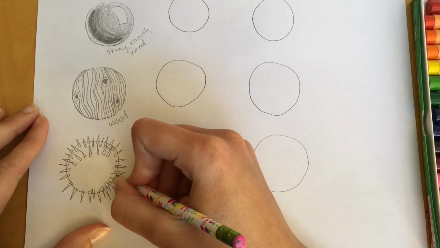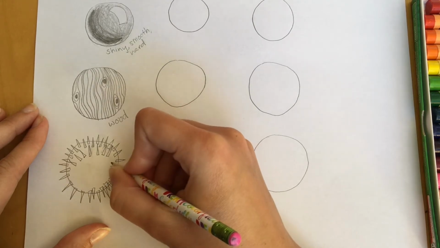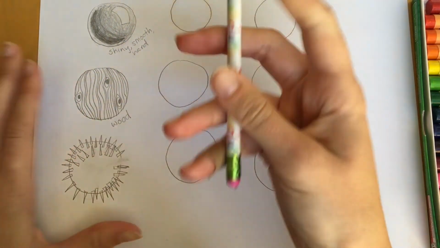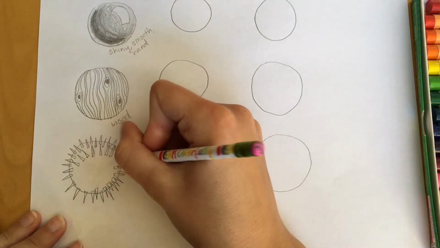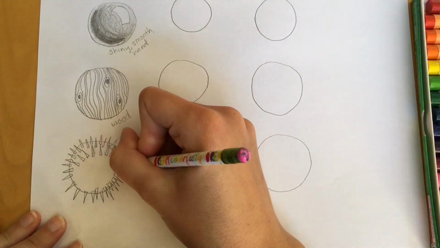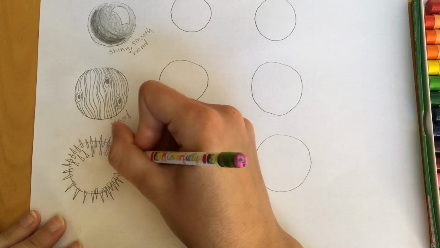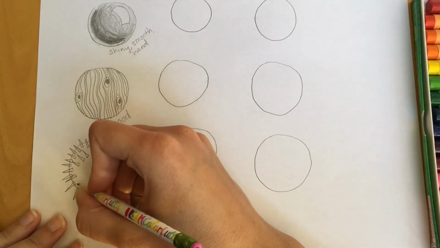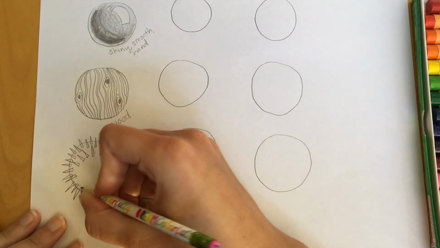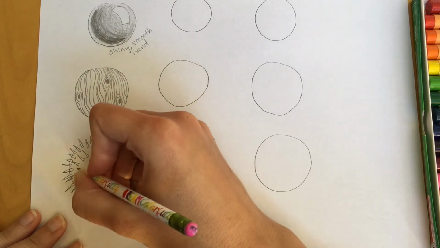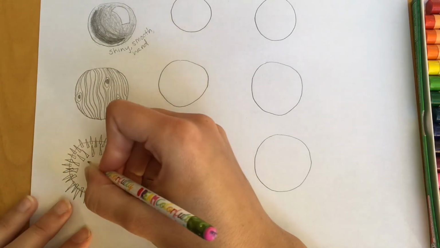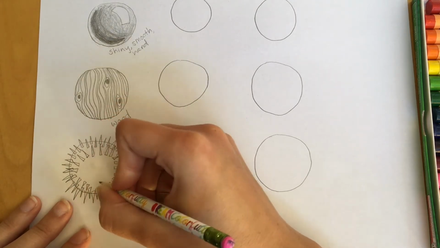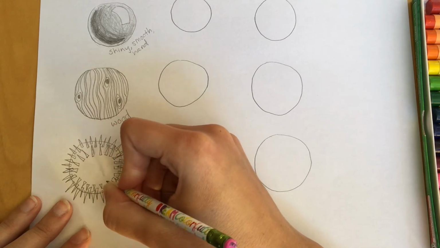So as you're doing this, you're just thinking about how can I create the feeling of a cactus. How can I have my viewer look at my creation and think, ooh, that feels whatever you want it to feel like. Spiky, sharp, pointy, dangerous. It is up to you.